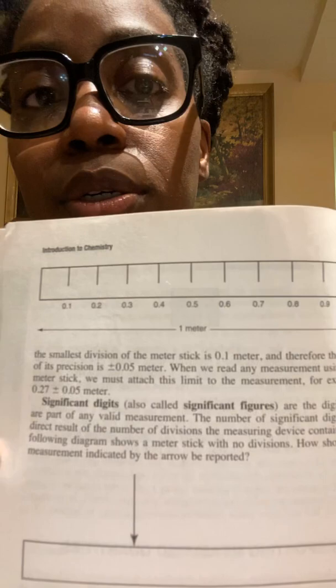For example, in the following diagram, here's the diagram here. The smallest division of the metric stick is 0.1 meter, and therefore the limit of its precision is plus or minus 0.05 meter. When we read any measurement using this meter stick, we must attach this limit to the measurement. For example, 0.27 plus or minus 0.05 meter.